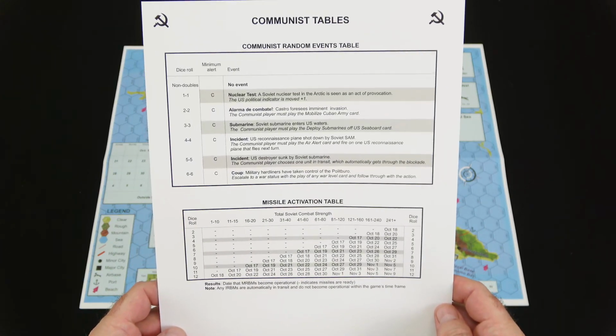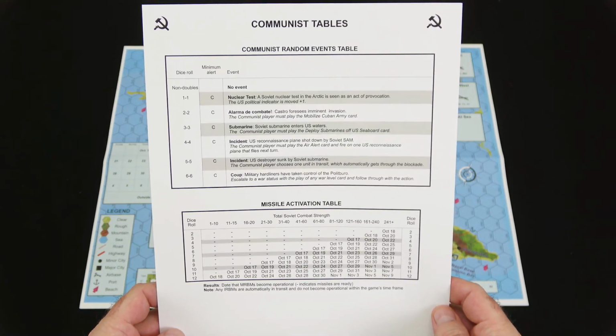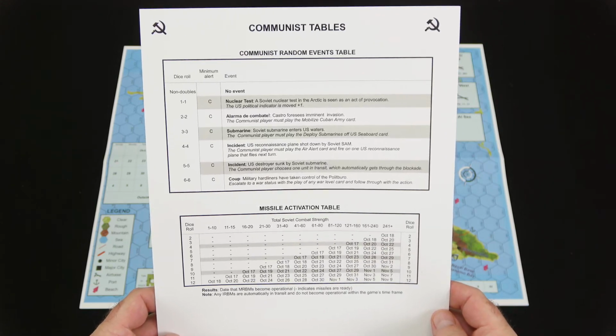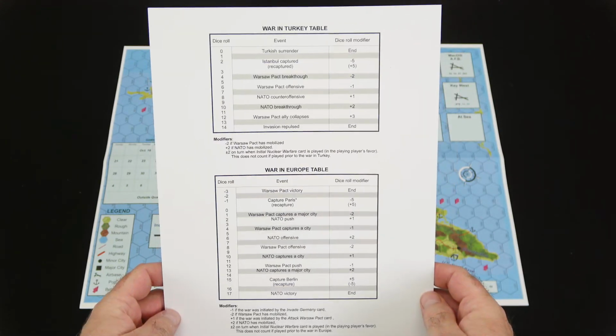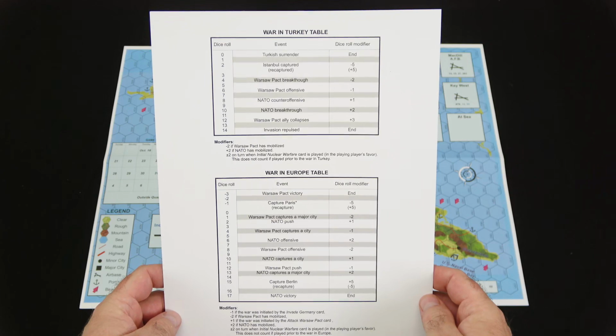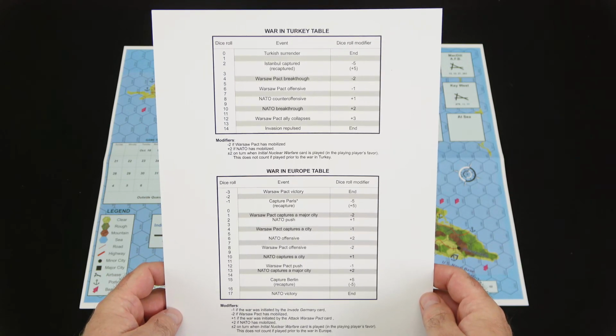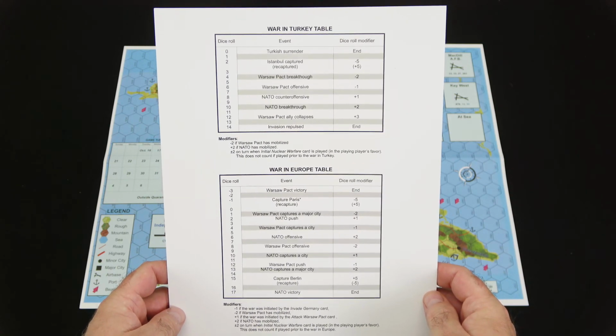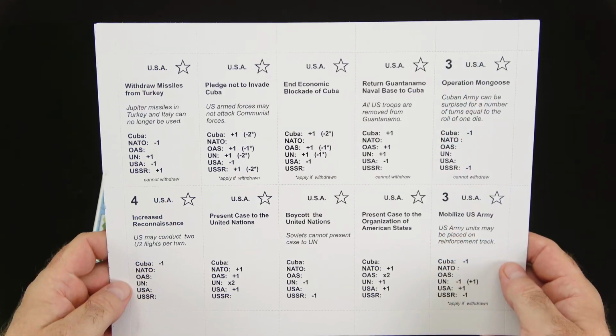On the next sheet, you have the communist tables. You have the communist random events table, as well as the missile activation table at the bottom. And the same tables on the back that we saw for the US, war in Turkey and war in Europe, as well as the explanation of the DRMs at the bottom. And we'll take a look at the cards that come with the game.